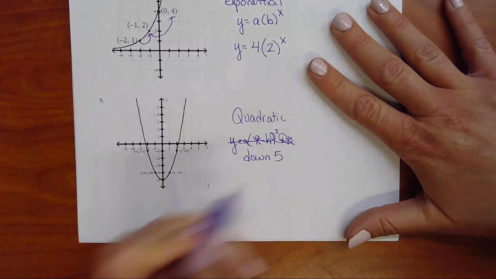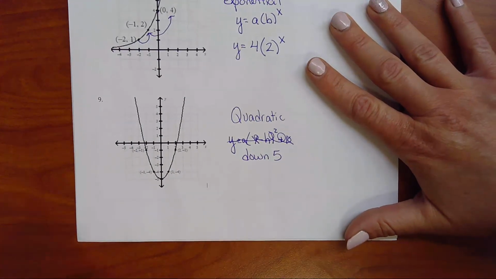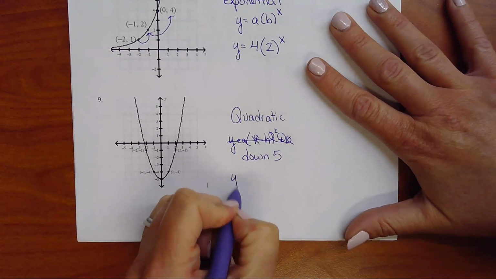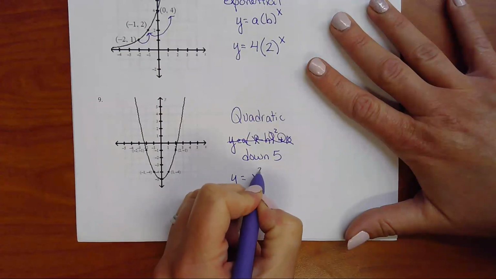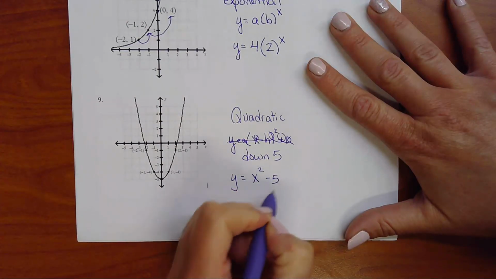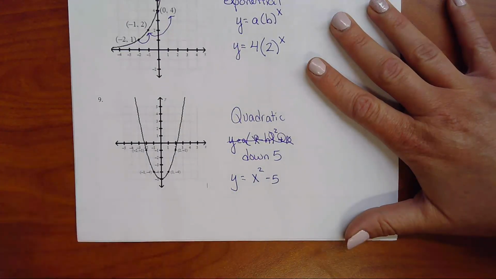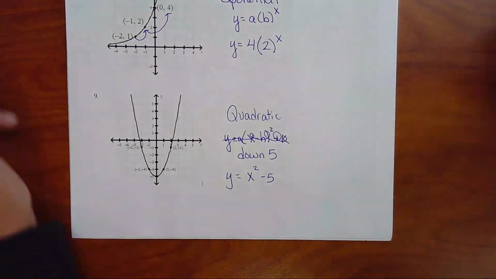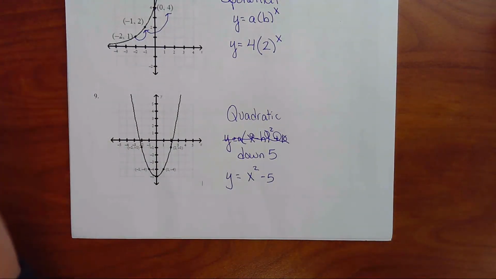The parent function is always y equals x squared. That's what we do. So if it moves down 5, we would write that as y equals x squared, and down 5 would have minus 5 outside of the parentheses. So that is it. That is the last of the information that you need from me.